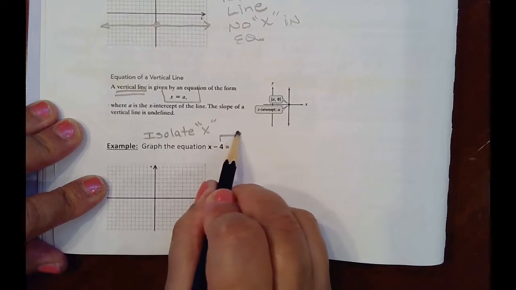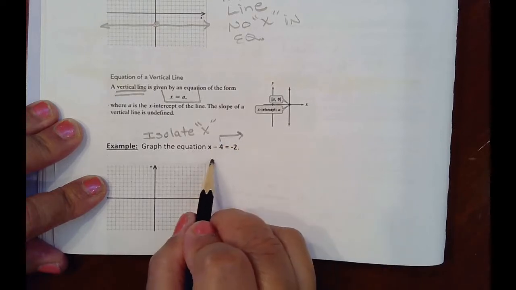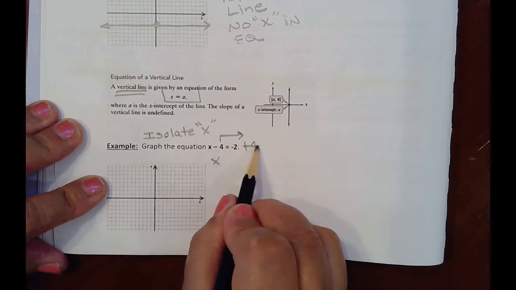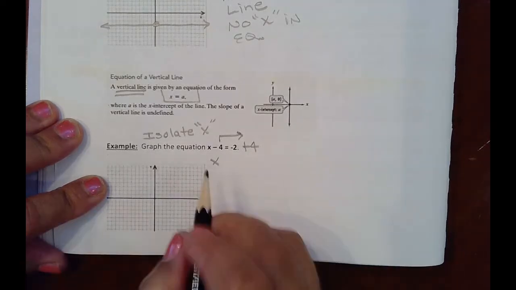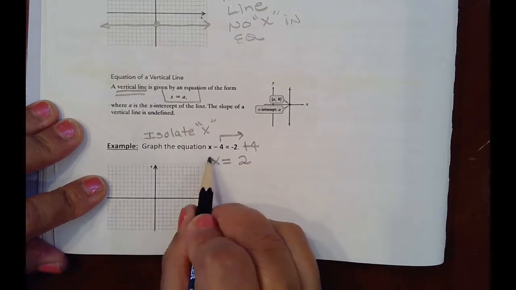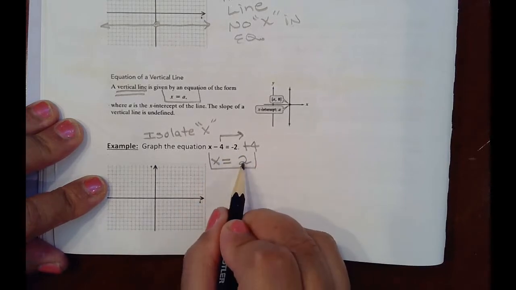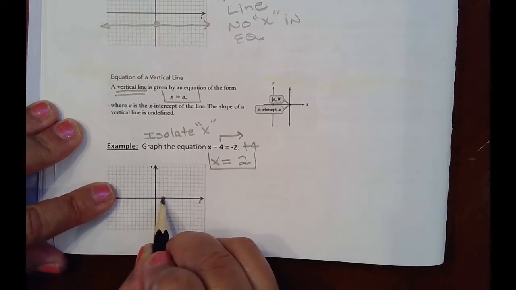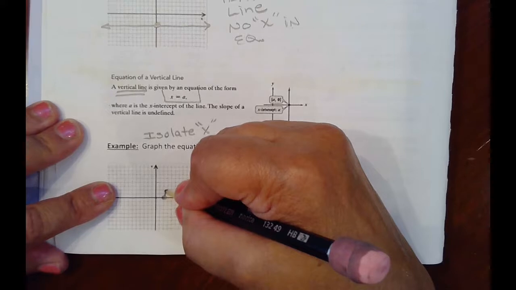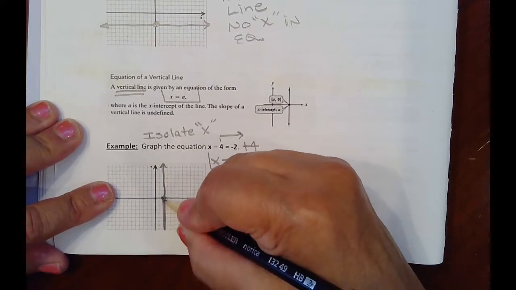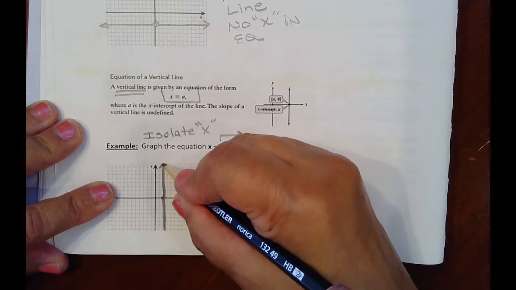You do that by simply bringing all the constants to one side. So this negative 4 will appear as positive 4 on this side, and you will have x is equal to 4 combined with negative 2, which is just 2. That means you are going to find 2 on the x-axis, 1, 2, and draw your vertical line. Every single point on this vertical line has an x-coordinate of 2.